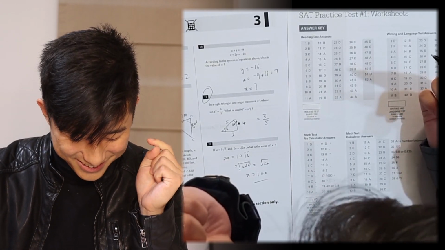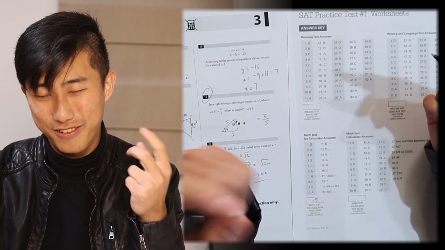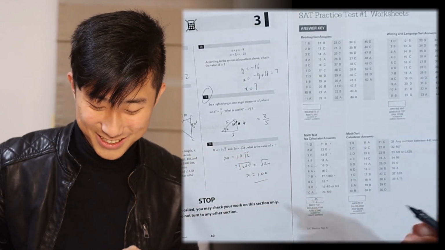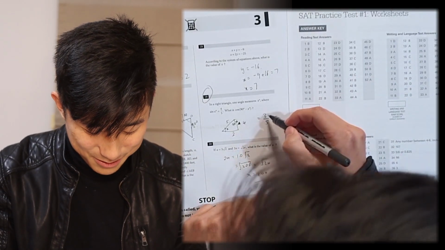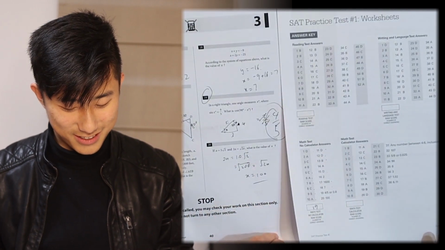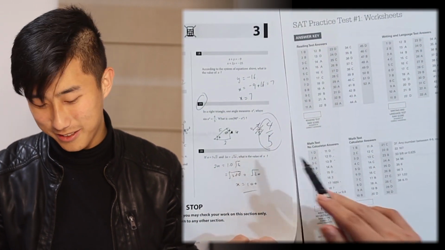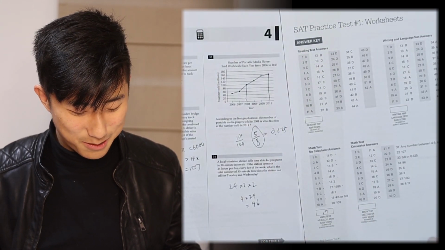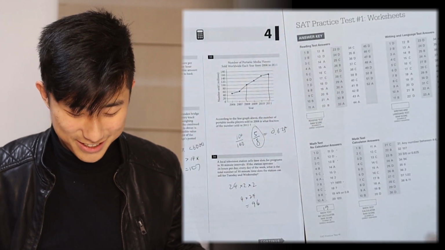And once again, I thought cos was opposite over hypotenuse. It's meant to be 4 over 5. Now I get it. Okay, so I've lost 1 mark from that. And I was very careful when I did that. But I guess it happens. You just make mistakes sometimes, and you feel like an idiot.